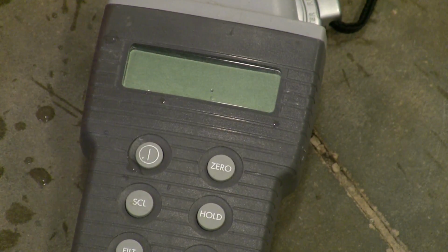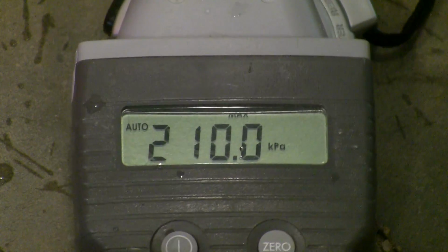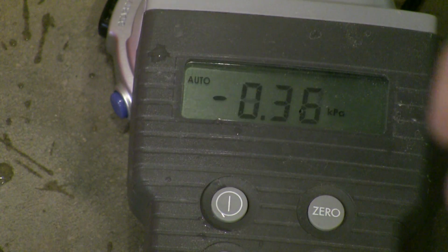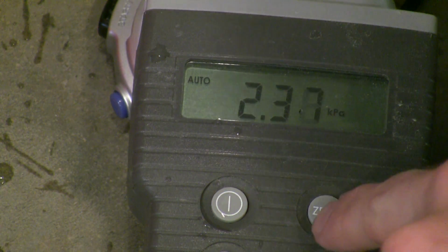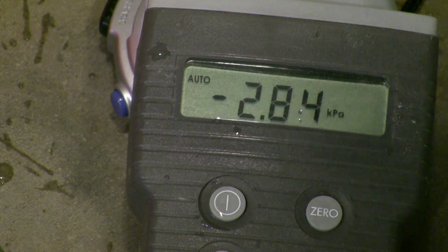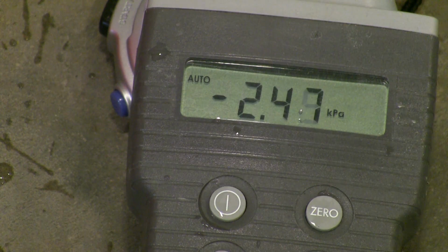Let me turn off the flow so that we demonstrate that the instrument is still zeroed. So flow rate off. Ironically, it's not well zeroed. Okay, it's 0. Turn it on. Okay, we are seeing some pressure difference through here. This is the short radius 90-degree bend.